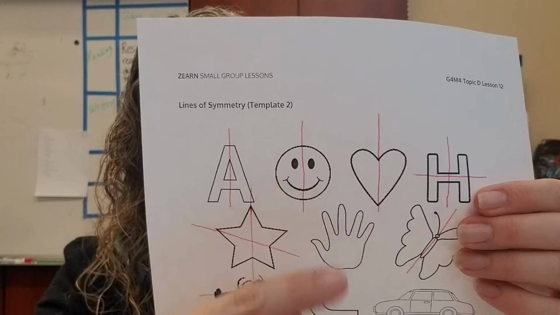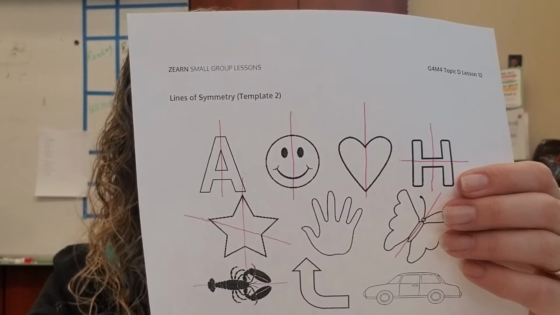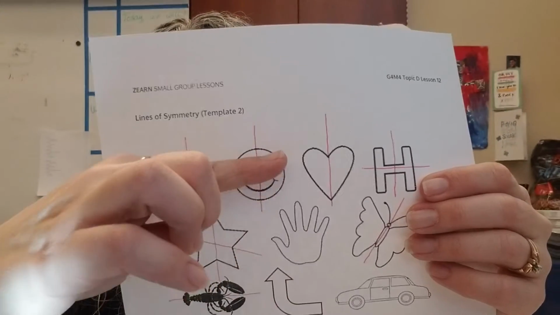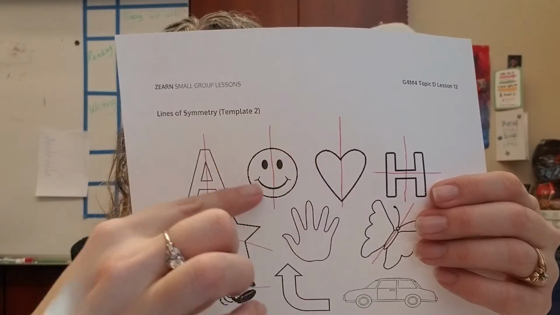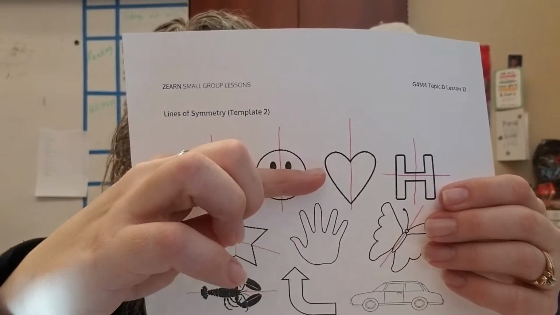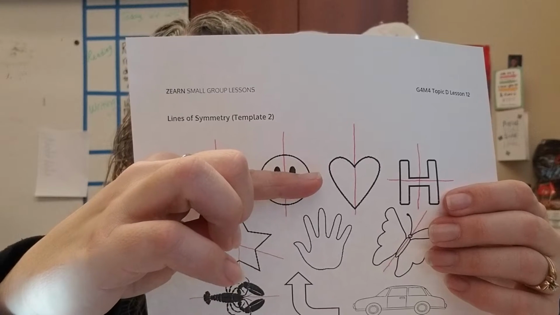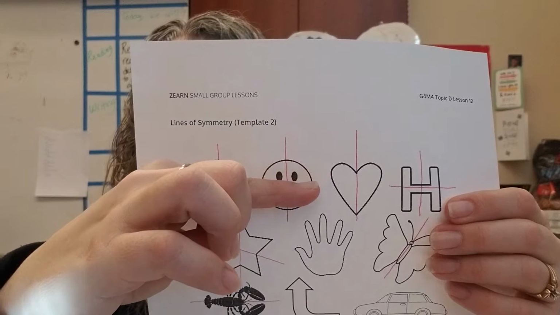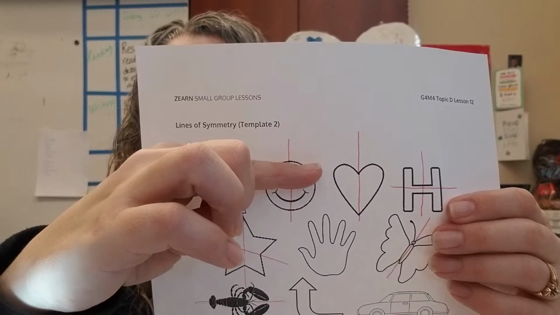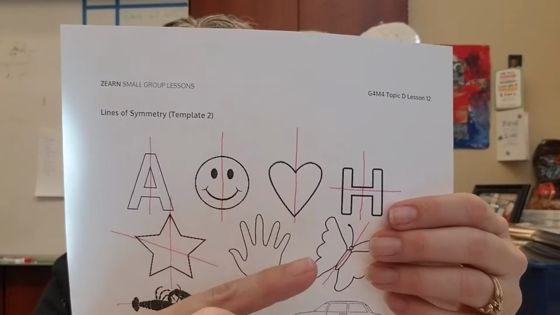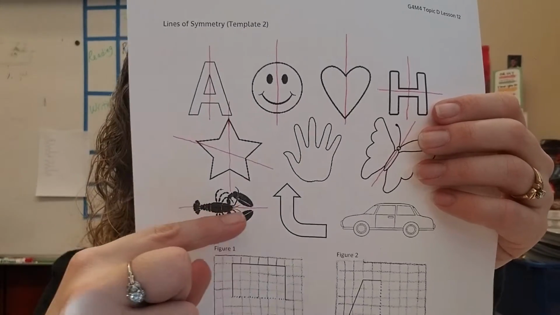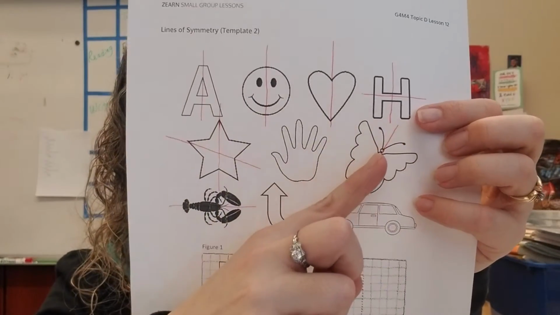Why does the smiley face only have one line of symmetry? Because it has a face on it. If I was to cut it in half right here, even though the circle would be the same, is it the same above my finger as below? Above it has 2 eyes, below it has a smile. The heart has one line of symmetry. So does that lobster and the butterfly.